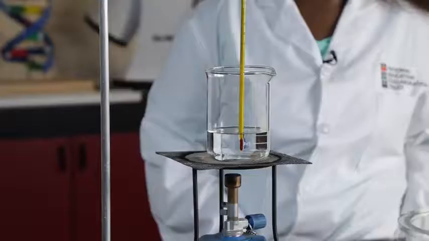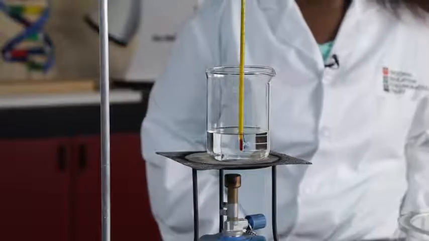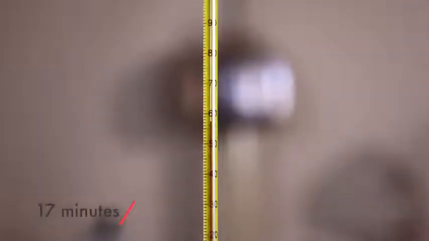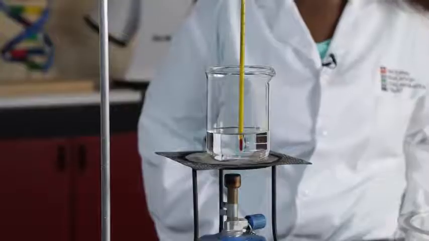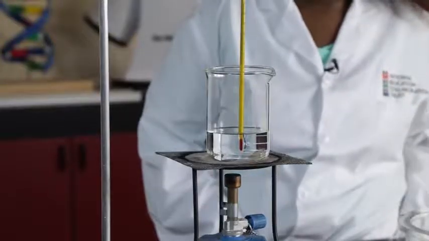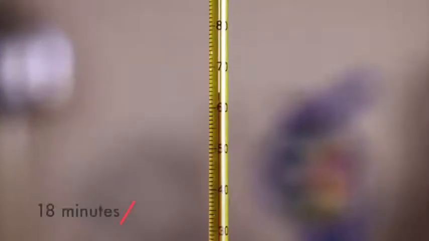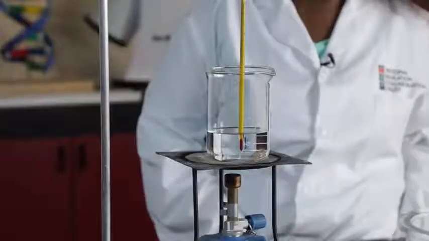This is a thermometer reading at 16 minutes. Write it down yourself. This is what the beaker looked like at 16 minutes. This is a thermometer reading at 17 minutes. Write it down yourself. This is what the beaker looked like at 17 minutes. This is a thermometer reading at 18 minutes. Write it down yourself. This is what the beaker looked like at 18 minutes.